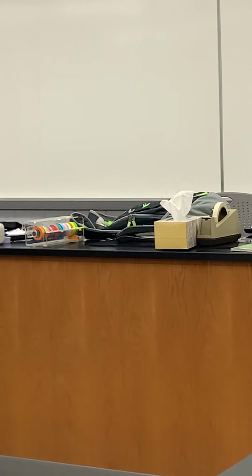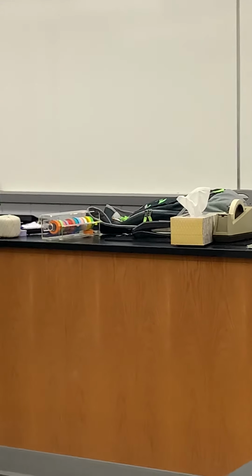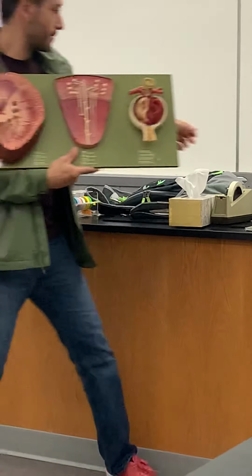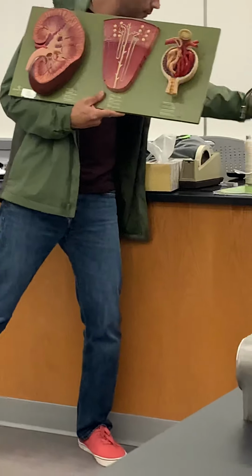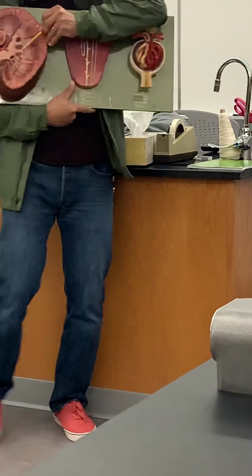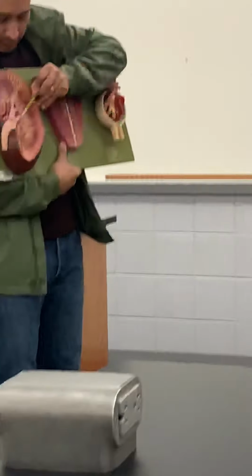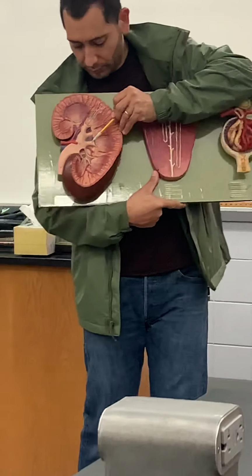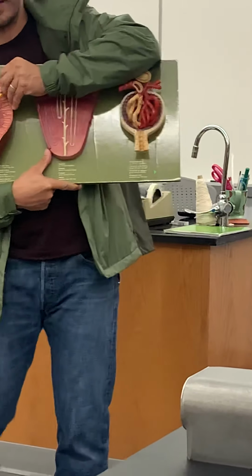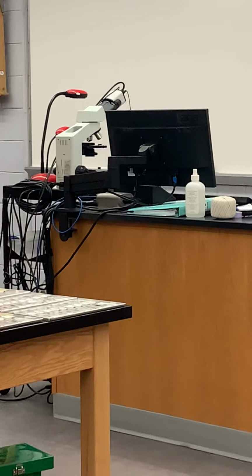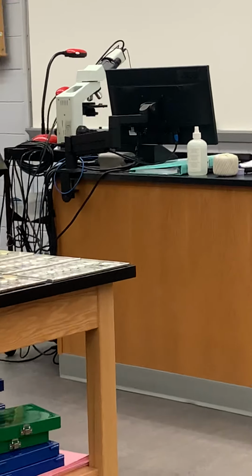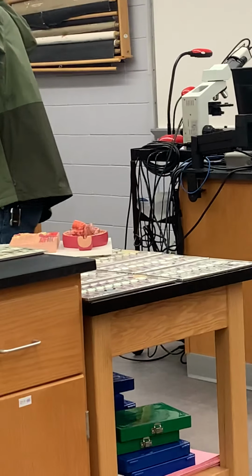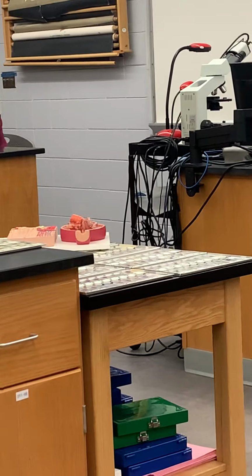All right, very good. Okay, what's this little guy right here? Minor calyx. Very good. On this model, we have 1, 2, 3, 4, 5, 6, 7, 8, 9 minor calyces.